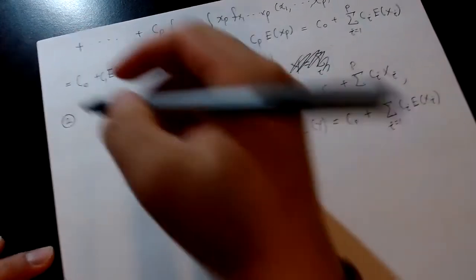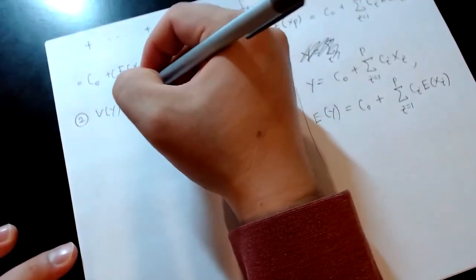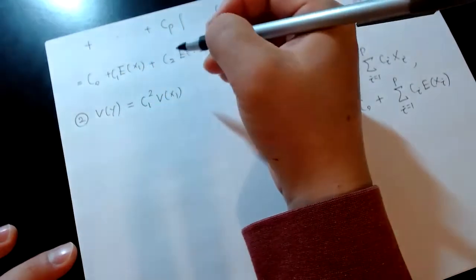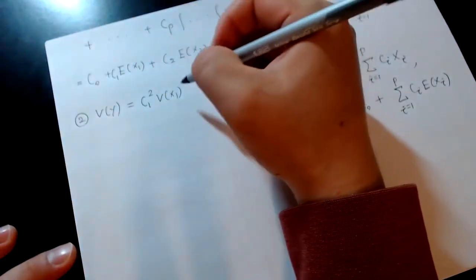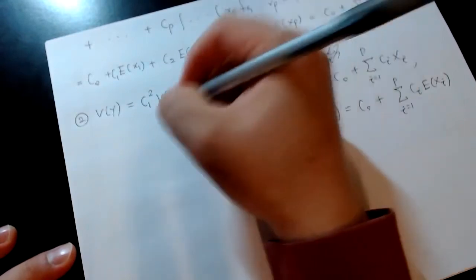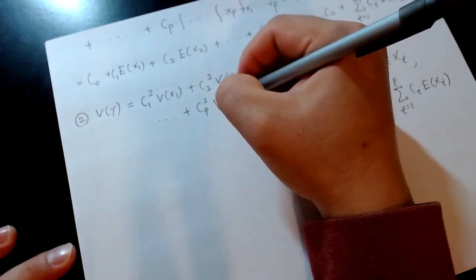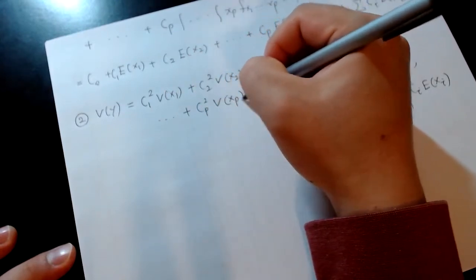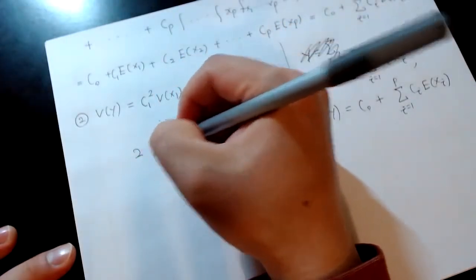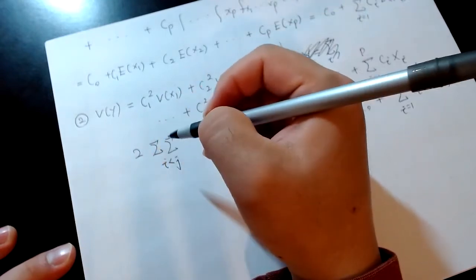So what about the variance, by the way? V of y is equal to c1 square v of x1 plus c2 square v of x2 through cp square v of xp, plus 2 times sigma sigma over i less than j. Let me accept this one without proof. What does that mean?